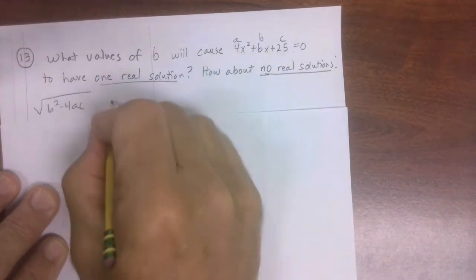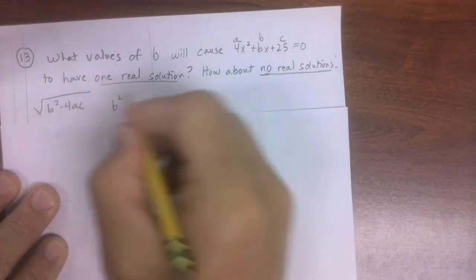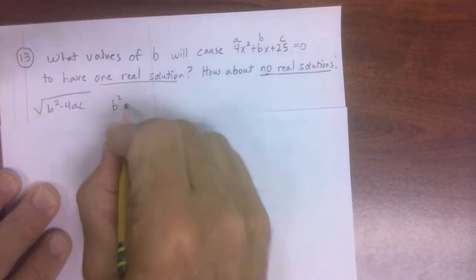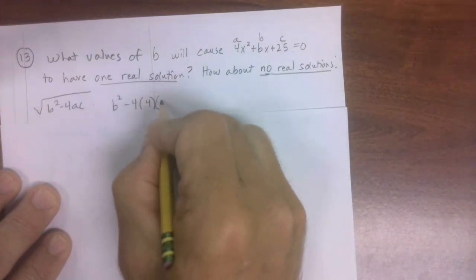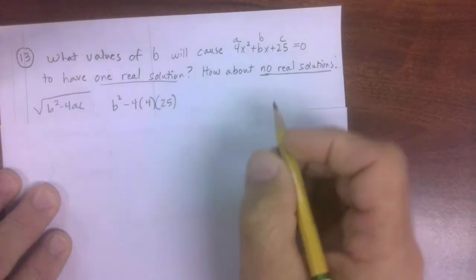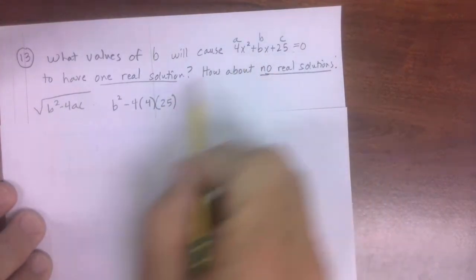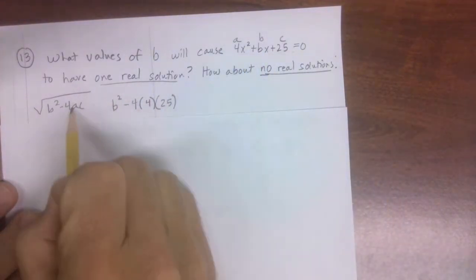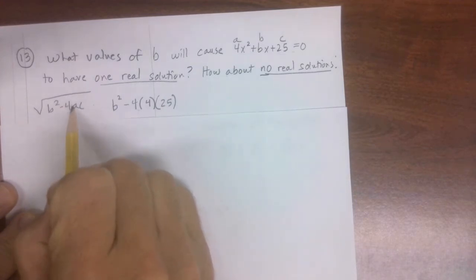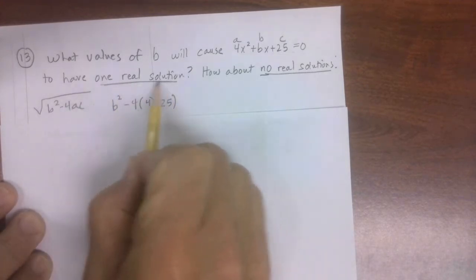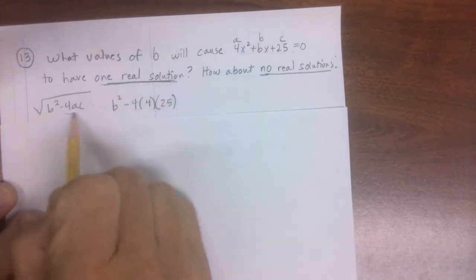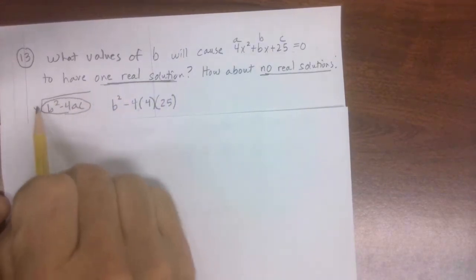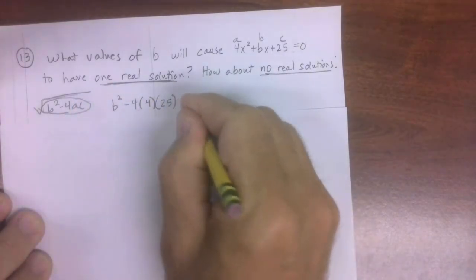So b squared minus 4 times a times c, there is what's underneath my square root. So it's saying, how could you have this be equal to one real solution? Well, that happens when this underneath my square root equals 0.